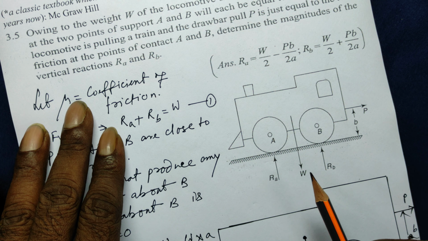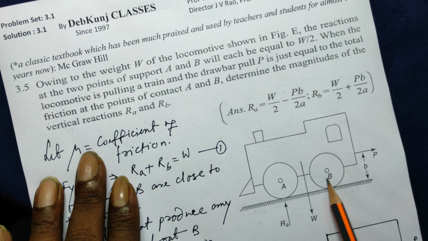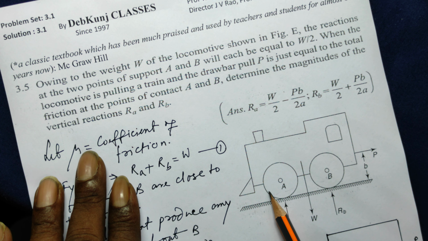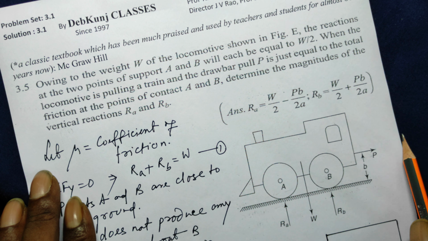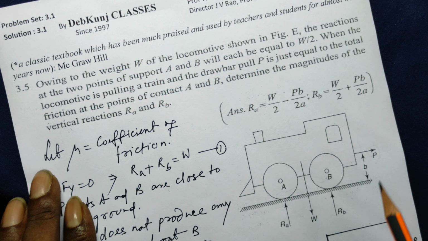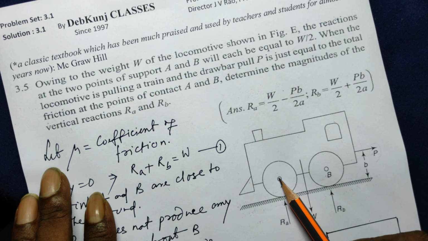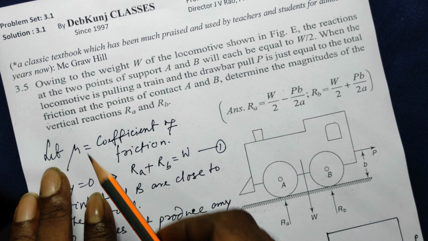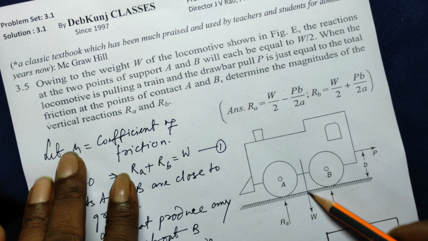Now this is the locomotive. These are the wheels shown here. Now this is the track, the rails on which it will be pulling the bogies behind it towards right with a force P. Now what we have to assume is that the center of this wheel and the center of this wheel are very close to the surface. The locomotive has a weight W acting vertically downward.